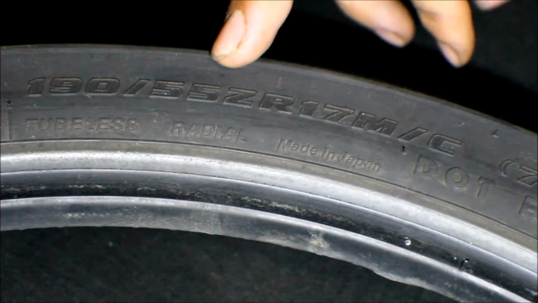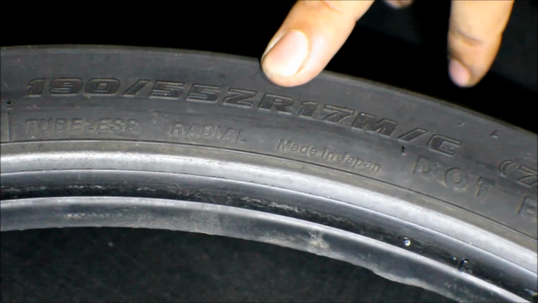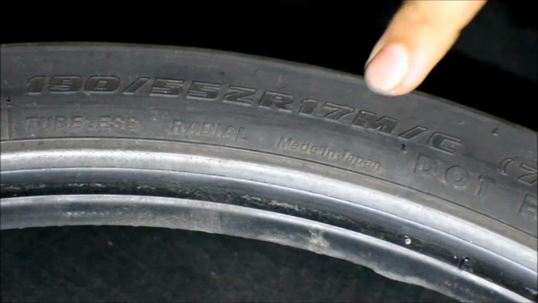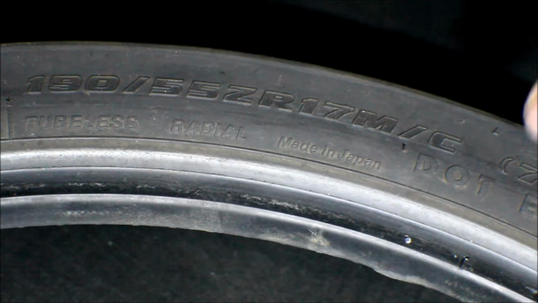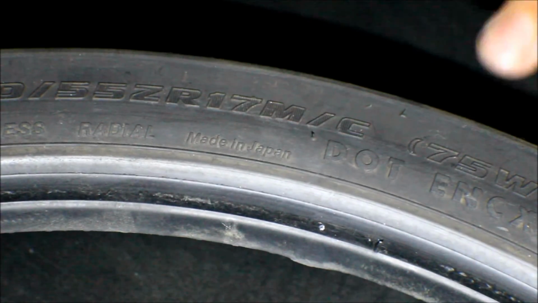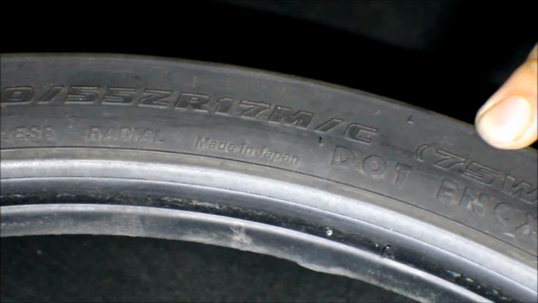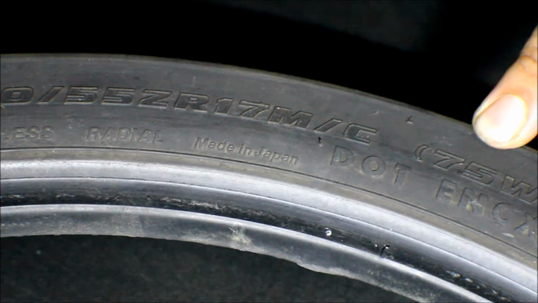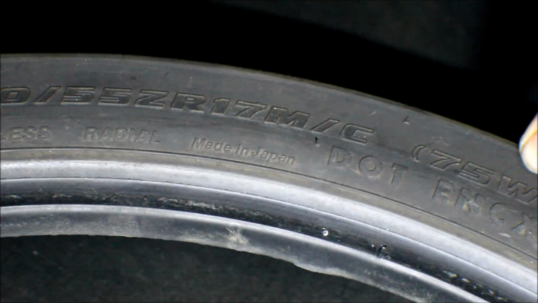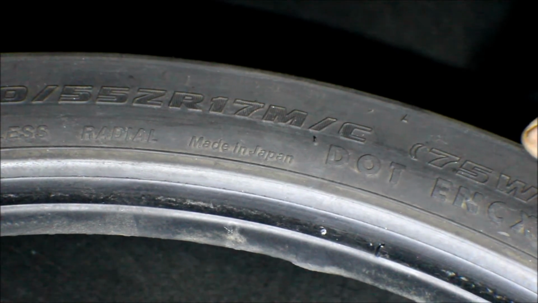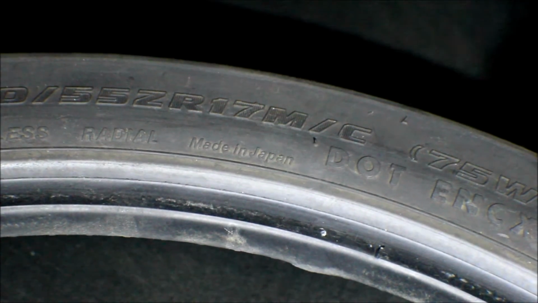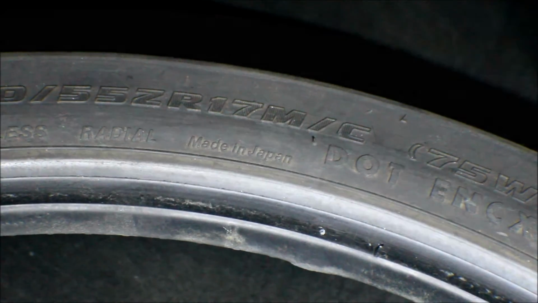It's still got the Z speed rating, still radial, still fits on the same 17-inch rim, and it is still a motorcycle tire. There is the 75, which is a slightly different load code than the old one. I think that other one was a 78. But they still contain the same true speed rating of the W speed rating. And I'll put the whole chart for the load bearing weight and the speed ratings in the description.